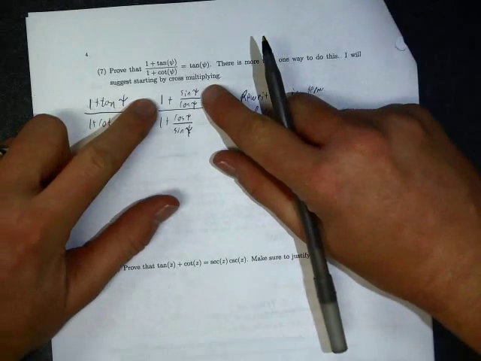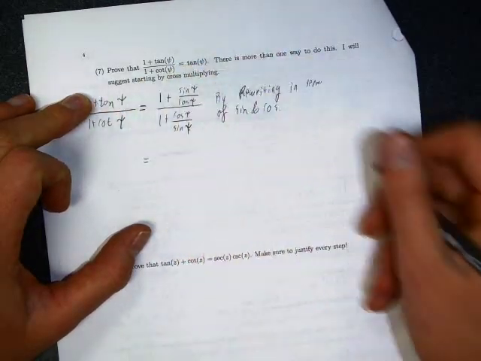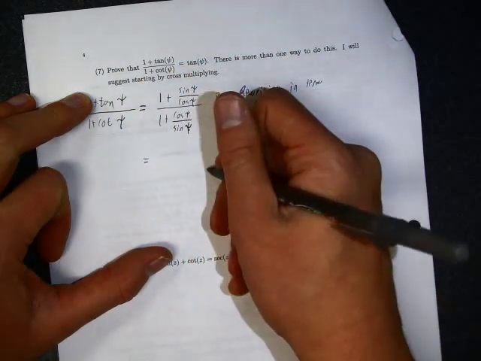Don't you want to put the ones over and have them have the same denominator? Yeah, let's get some common denominators. I see 2 fractions added in the numerator and 2 fractions added in the denominator. Let's get common denominators for both of them.